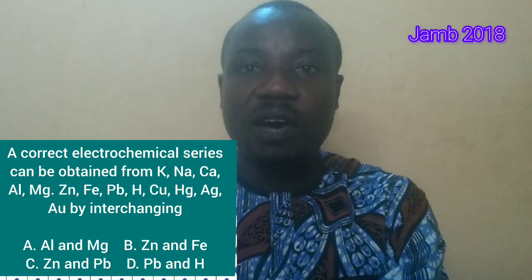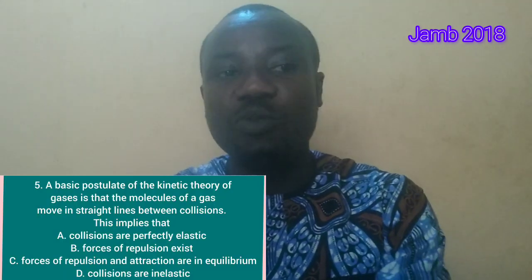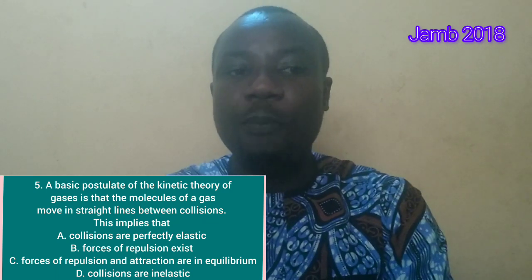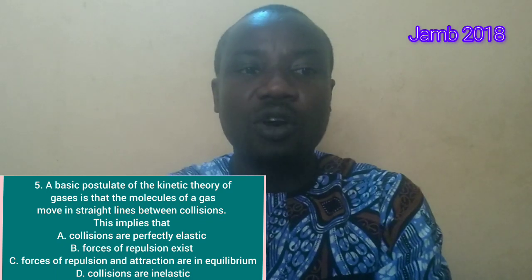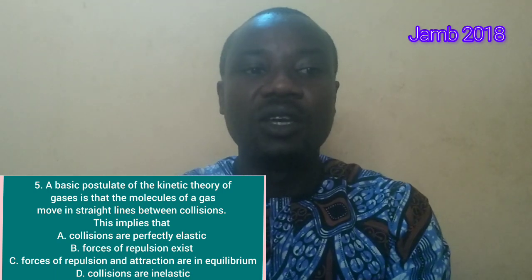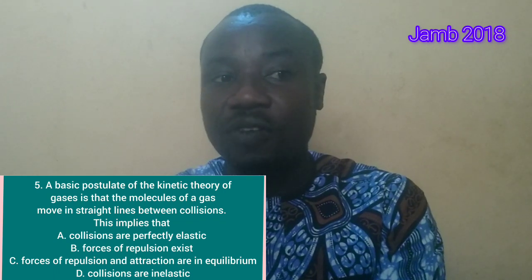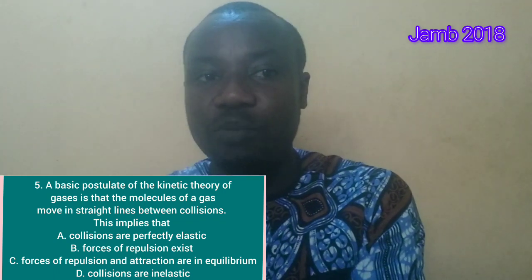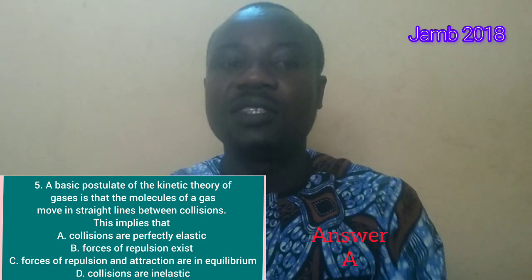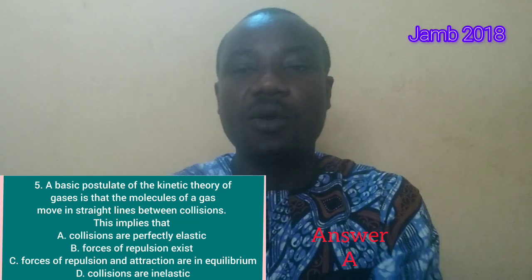Now let's look at number 5. A basic postulate of the kinetic theory of gases is that the molecules of a gas move in straight lines between collisions. This implies that A. Collisions are perfectly elastic. B. Force of repulsion exists. C. Force of repulsion and attraction are in equilibrium. D. Collisions are inelastic. So just look at it: a basic postulate of the kinetic theory of gases is that the molecules of a gas move in a straight line between collisions. This implies that the collisions are perfectly elastic. That is the correct answer. That is A. Now let's take our question number 6.